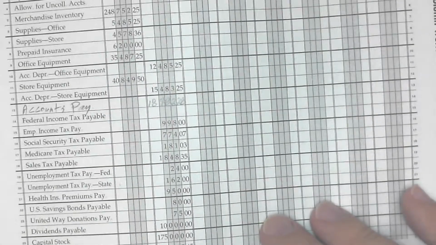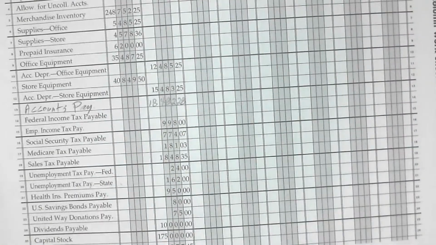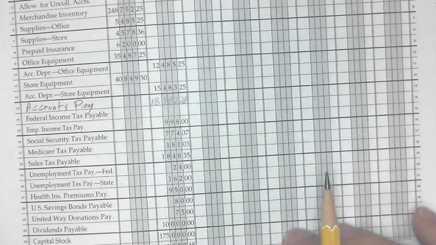Yeah, I wish this document camera picked up color better. I could have a fine point colored pen or pencil, but it doesn't, so I don't even bother.